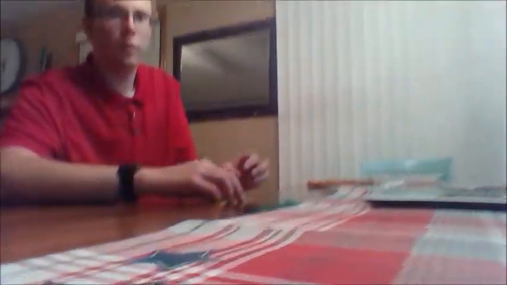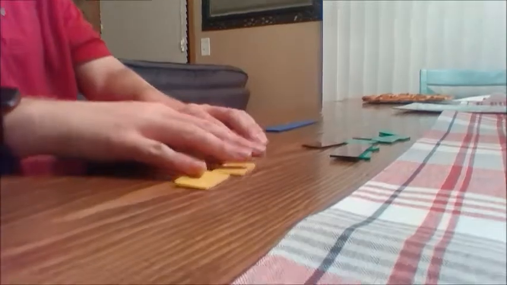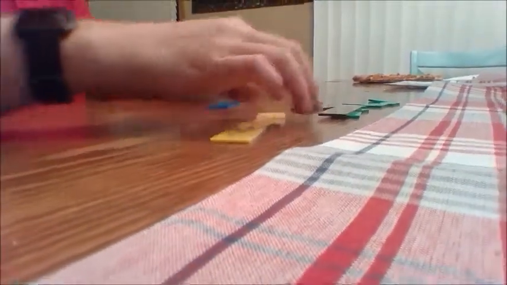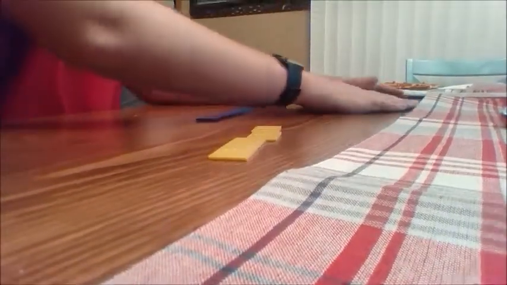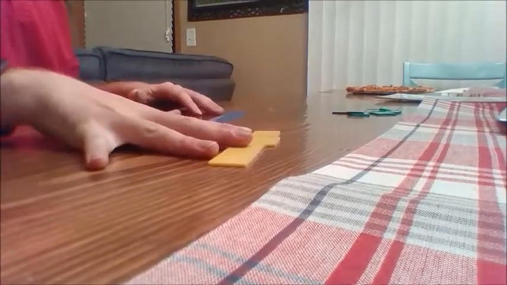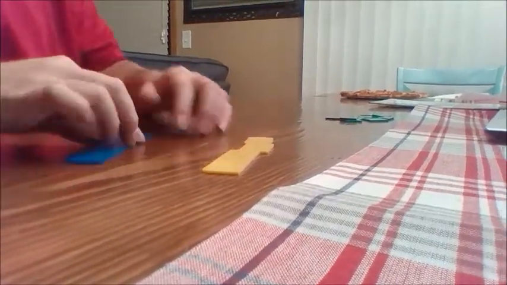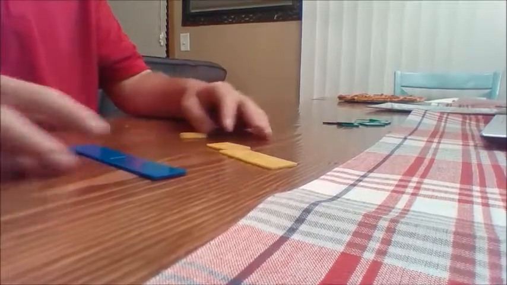Well, we're going to know that by looking at that bottom number and seeing that because we're dividing the whole by 1/4, we're going to be looking for 1, 2, 3, 4 yellow pieces together. 4 yellow pieces together. And we're going to see how many of these fit onto the whole.